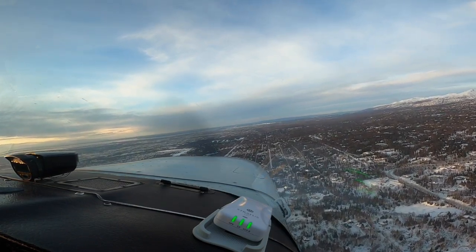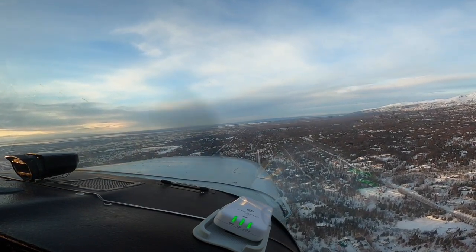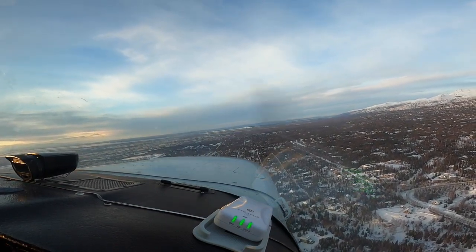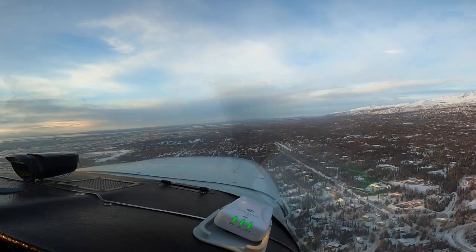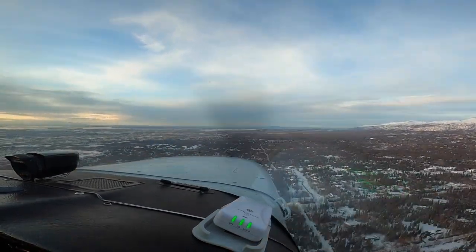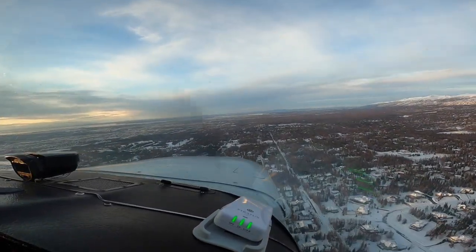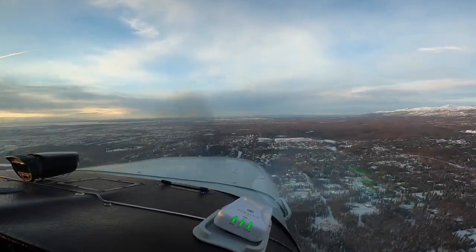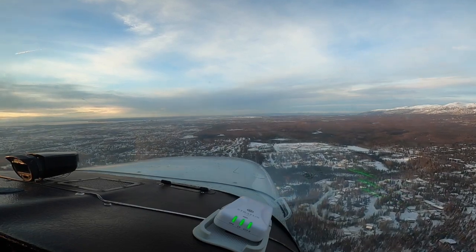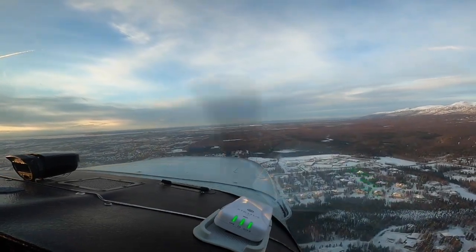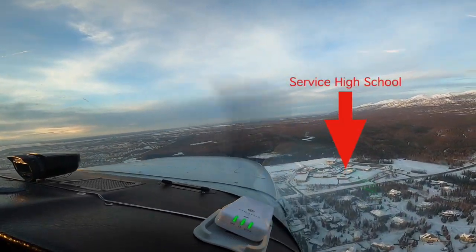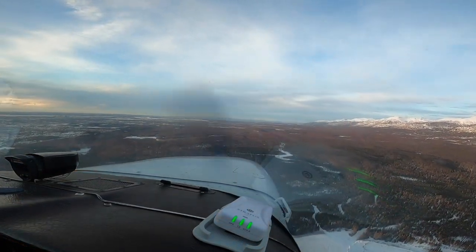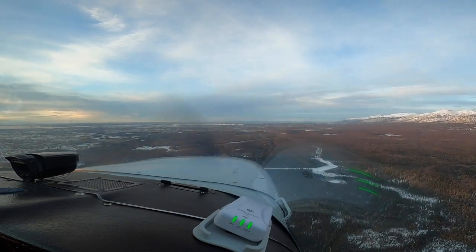To line up with Boniface, we're just passing this very obvious road with the turn. If you line up with that road, it's going to line you right up with Boniface. You can also just fly straight to Service High School, which is this large, obvious high school that's coming up. And that will line you up if you look for the airstrip and the next long major road. So we're about to fly over the airstrip.